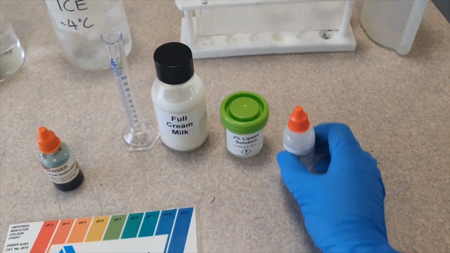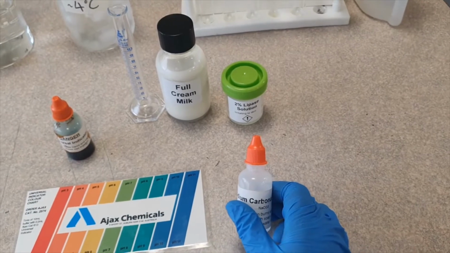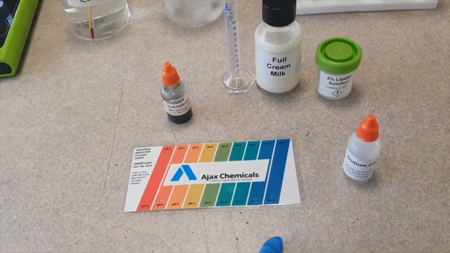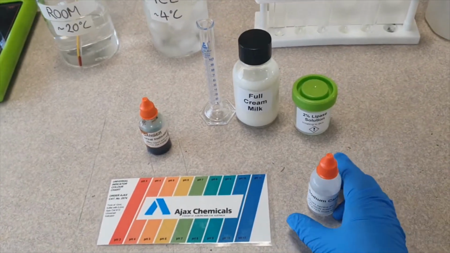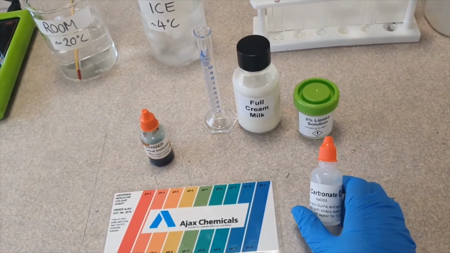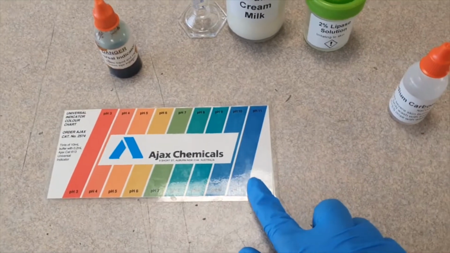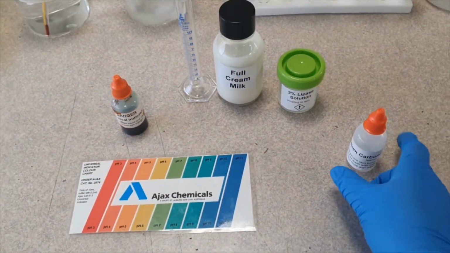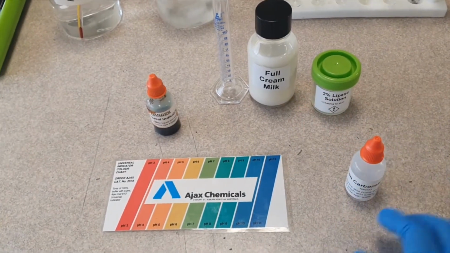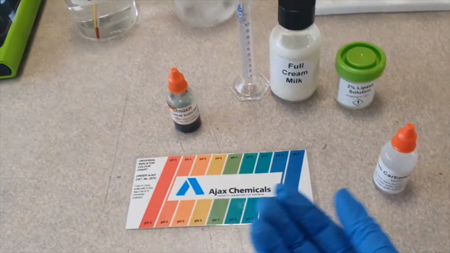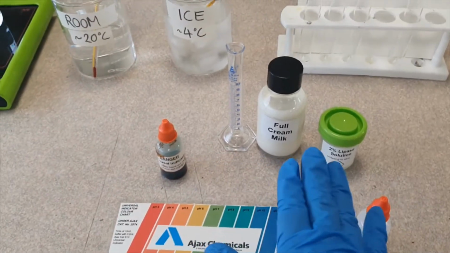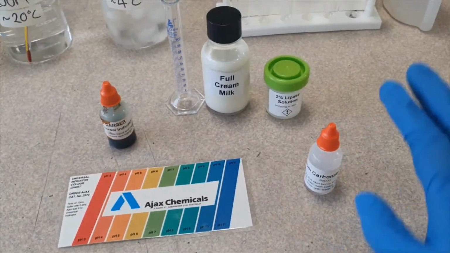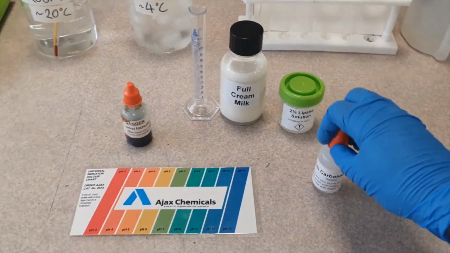And then I also have this sodium carbonate. Now this is just basically to adjust the pH at the beginning of the prac so we get a nice full range of colors. Sodium carbonate has a pH of around 13, which is quite high, which means it's not acidic. Acidic is down here, alkaline is up here. So sodium carbonate is quite alkaline. So we're going to push our milk to be more alkaline so that when we add the lipase, we get to see more colors. It's literally just so we get more colors. That is the reason for adding sodium carbonate.